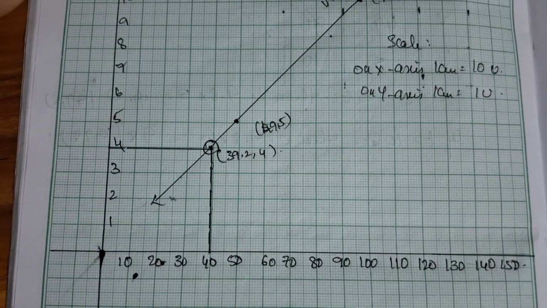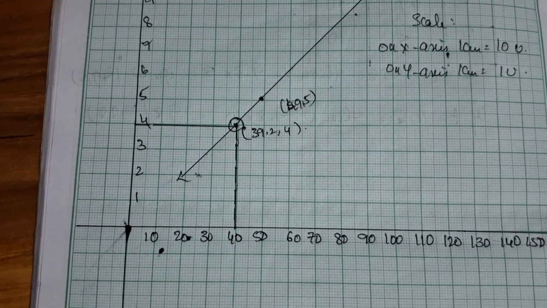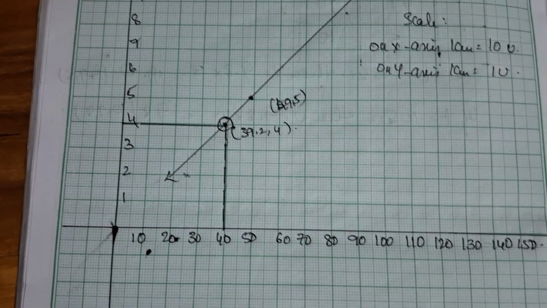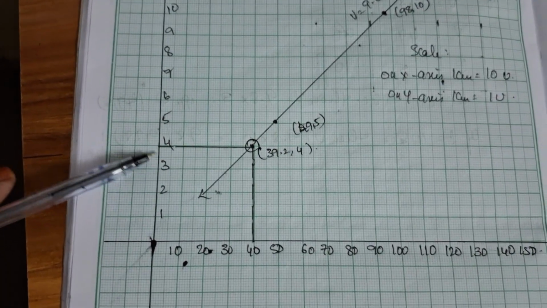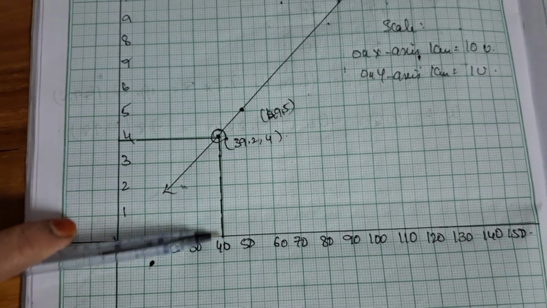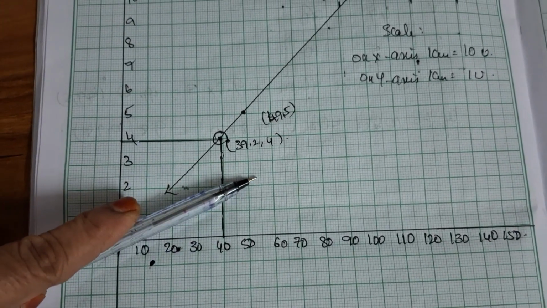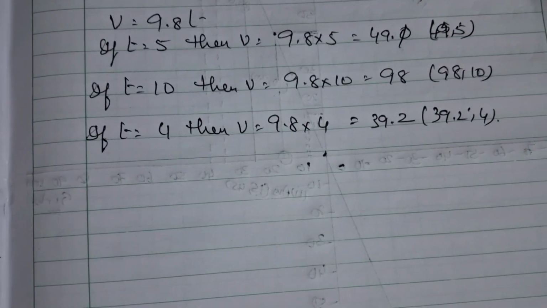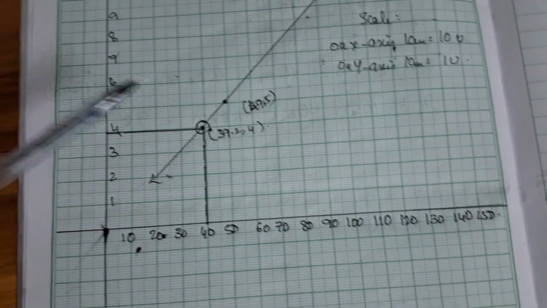Now the question is, sorry children, after 4 seconds, what is the velocity? See, 4 is here. This is the time we have taken now. For this, if you draw a line, this line intersects at a point which is in between 39 and 40, that is 39.2. That you can identify by multiplying it here. 9.8 into 4, 39.2. So that is what I have got here also.